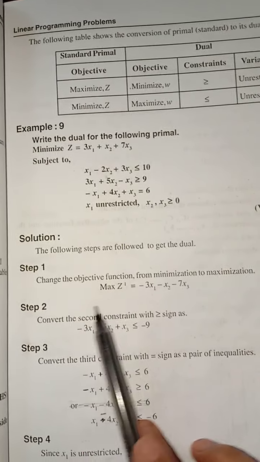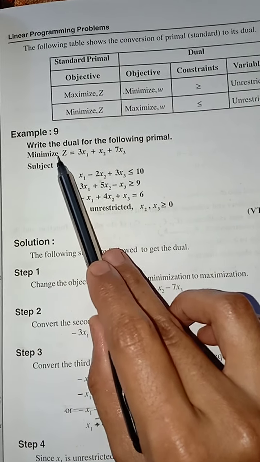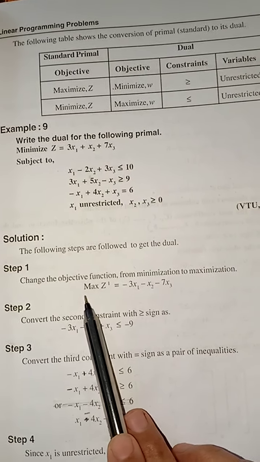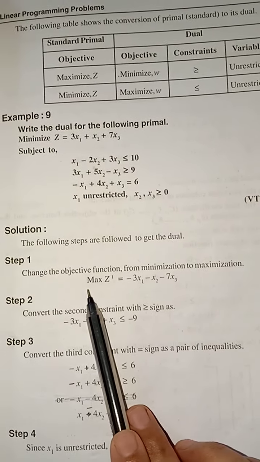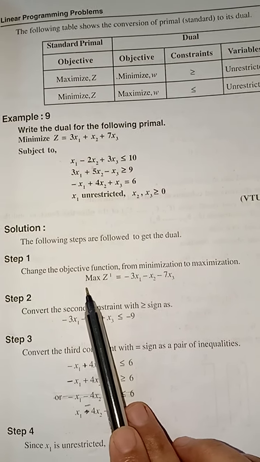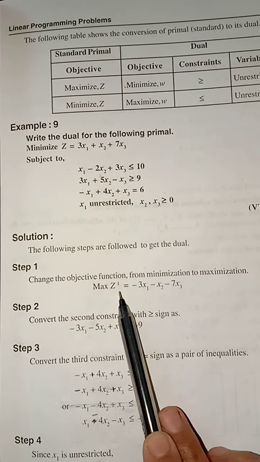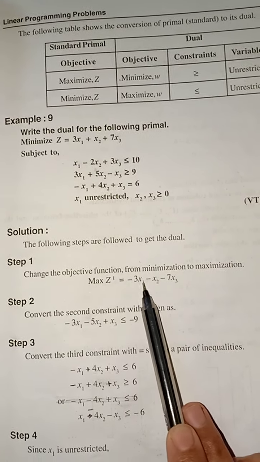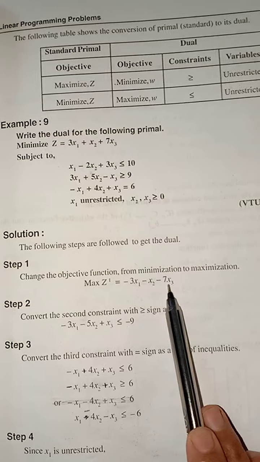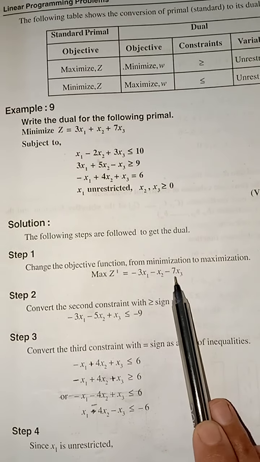Okay, so the solution is that firstly this is a minimization problem. You have to convert it into a maximization. If it was a maximization, no need, you have to directly solve it. Since it is a minimization, you have to convert it. So maximum of z dash equal to minus 3x1 minus x2 minus 7x3. You have to just multiply by minus 1.